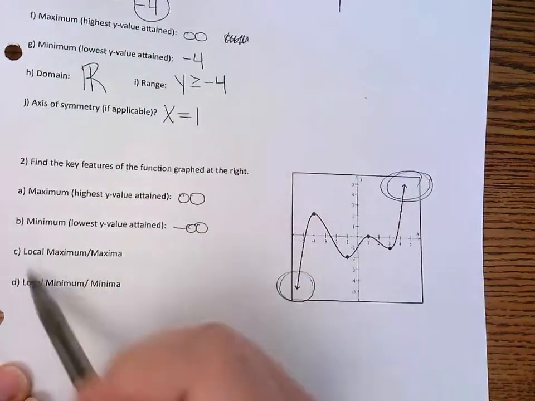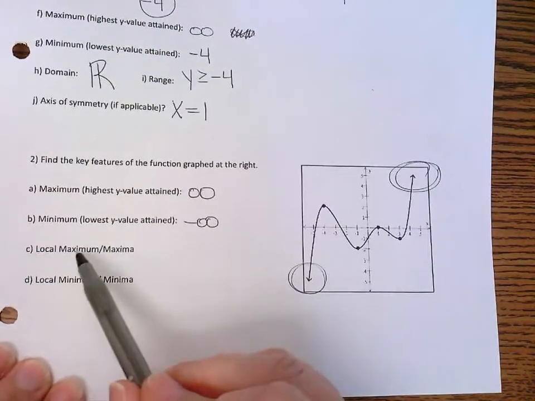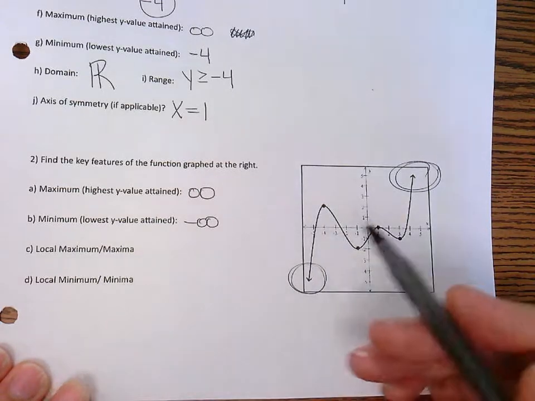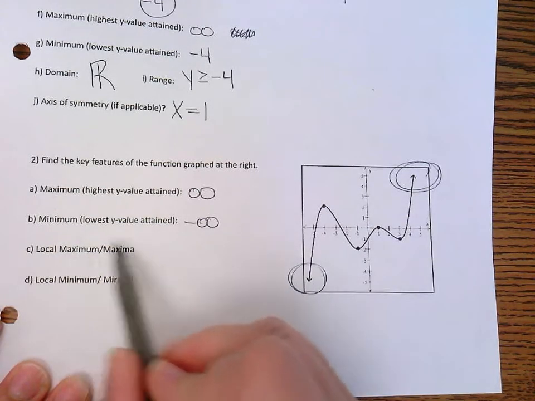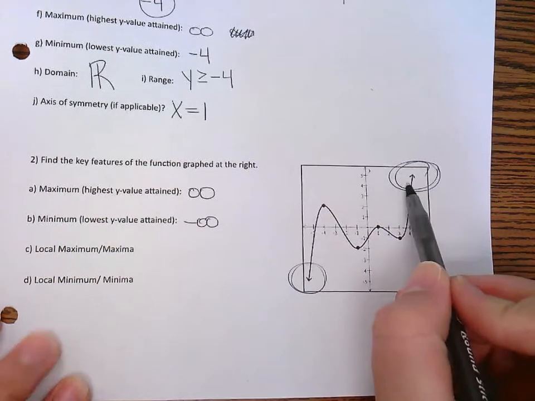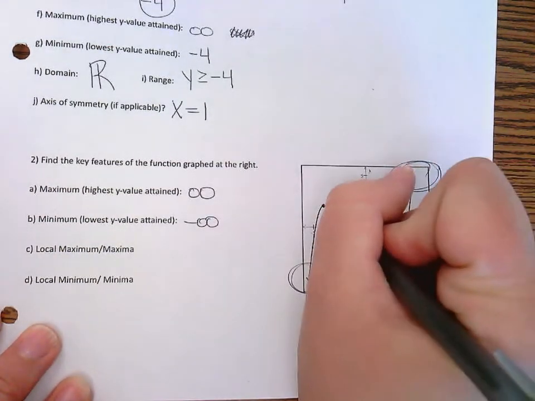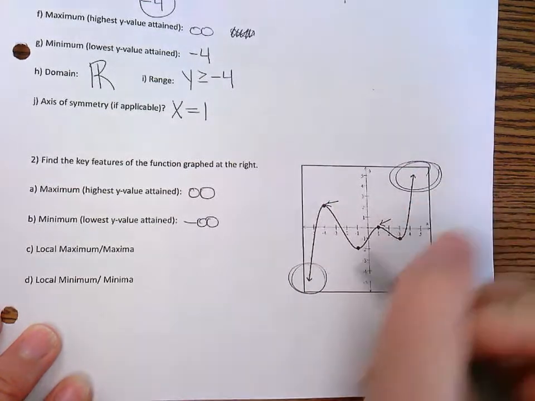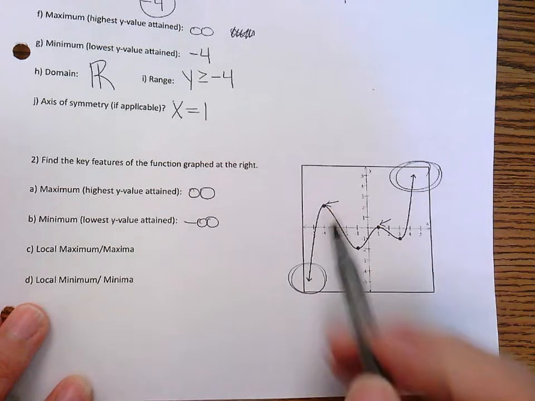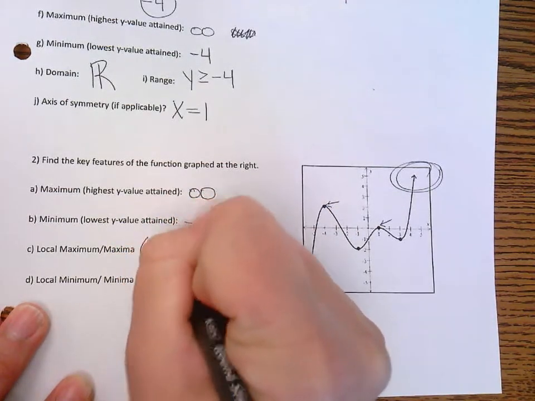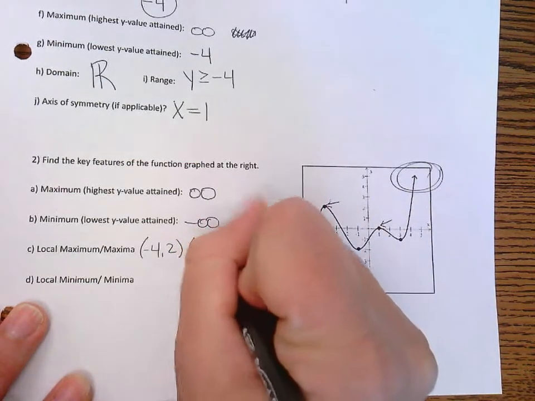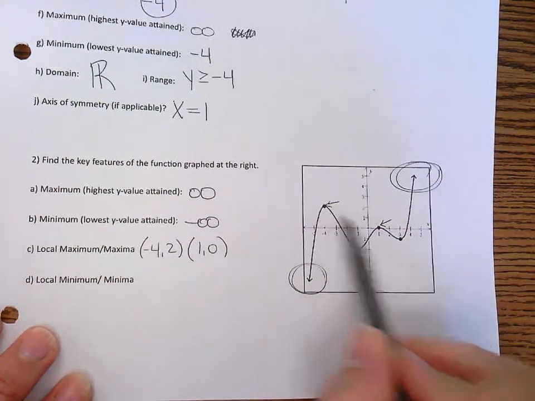So here's a new term. It's called local maximum and local minimum. Maxima and minima are the plurals. So any peaks in the graph, but we already know that the highest point is up here. So I do actually have 2 peaks on the graph. So a local maximum occurs at -4, 2, and also at 1, 0. So those are the coordinates of the local maxima.